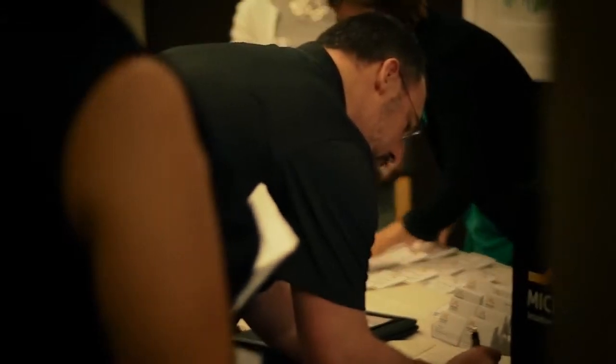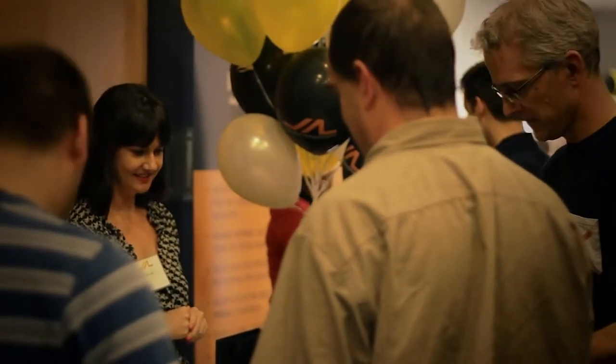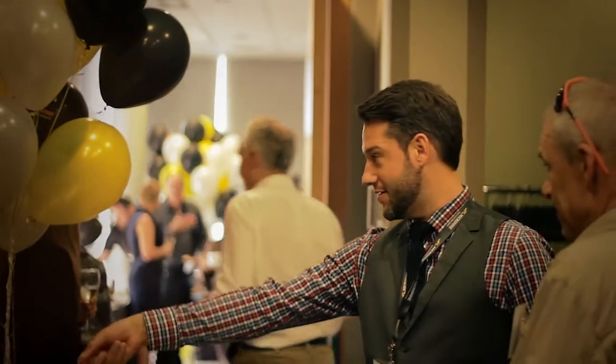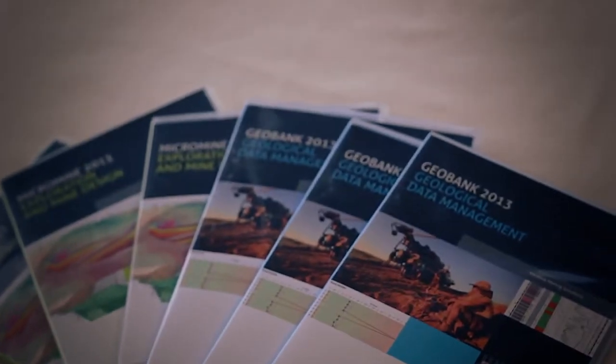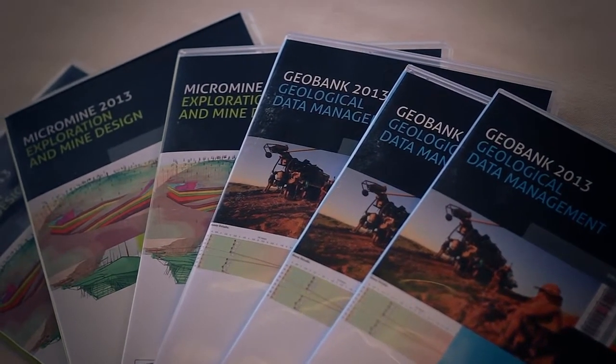Micromine 2013 was almost 2 years in development. It began about 21 months ago. There have been over 700 individual builds of Micromine, and during that time we've done over 1,500 things to Micromine. Of those, about 200 are completely new. So it represents probably the biggest change that we've ever made to the Micromine application, certainly in terms of the number of changes that we've made at once.